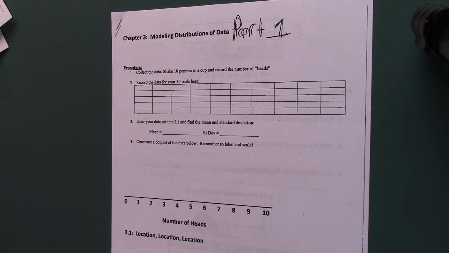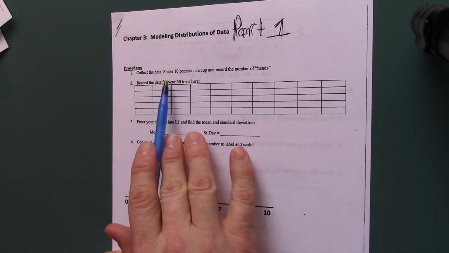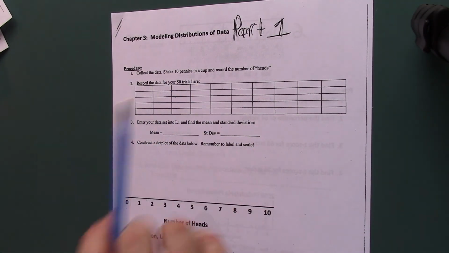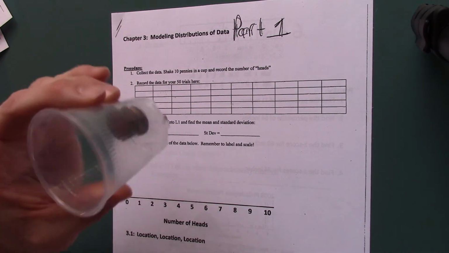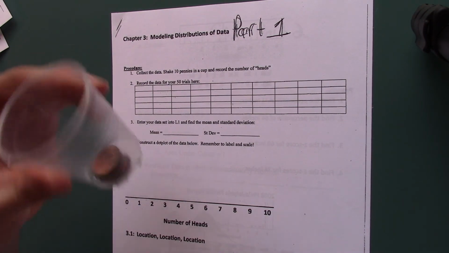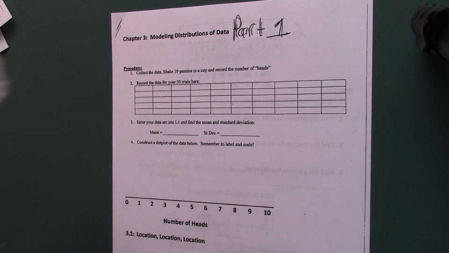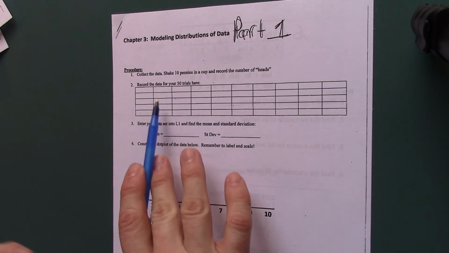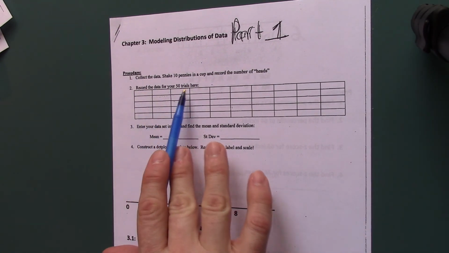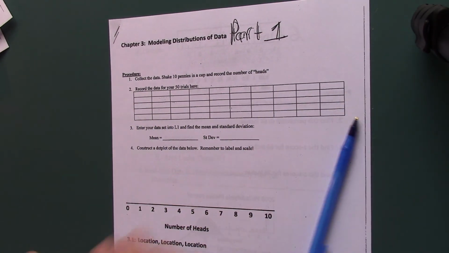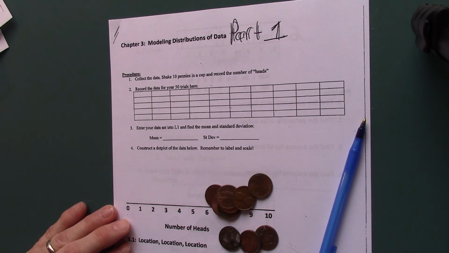But the first thing you need to do, as you can hopefully see here, is find 10 pennies. So what I've done is found a little cup, and I got 10 pennies in here, and I'm going to do 50 trials. And I'm just going to record the number of heads that I get here. So, shake, shake, shake, pour it all out.